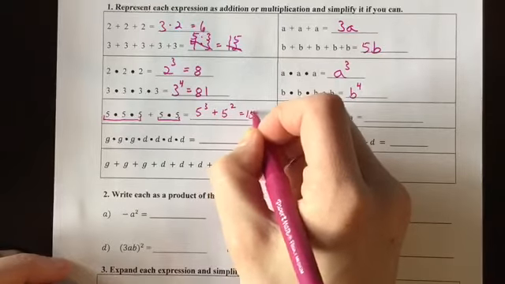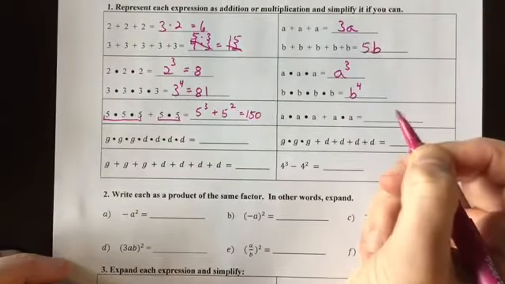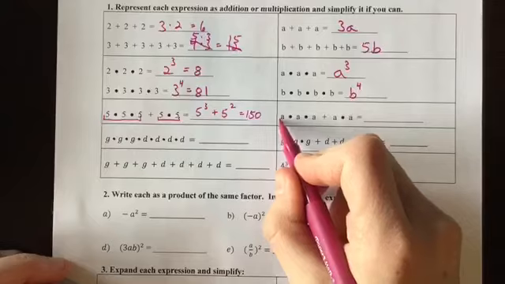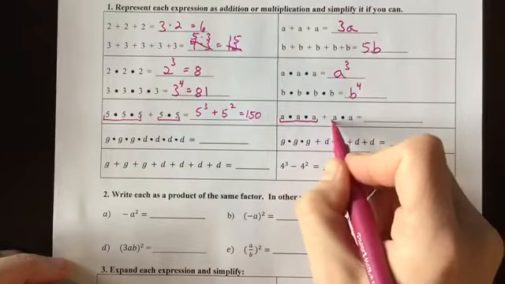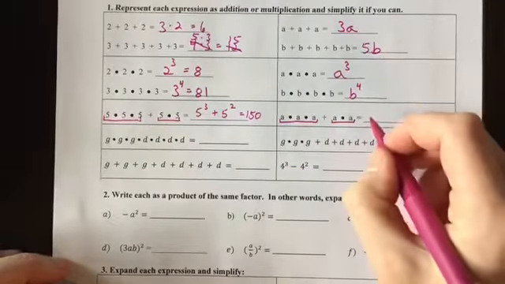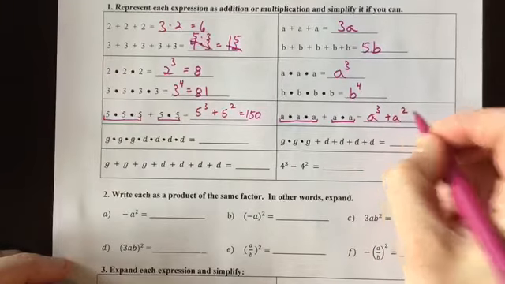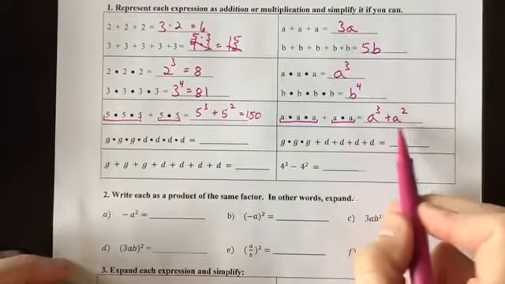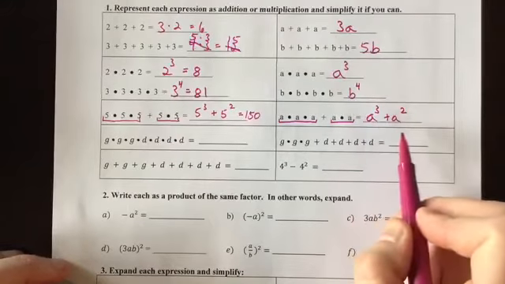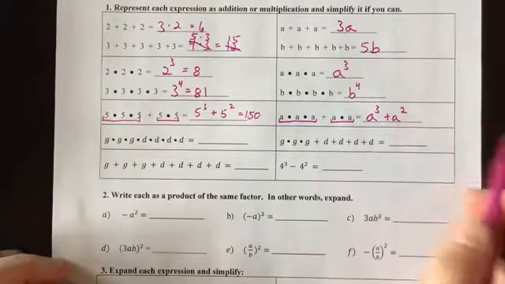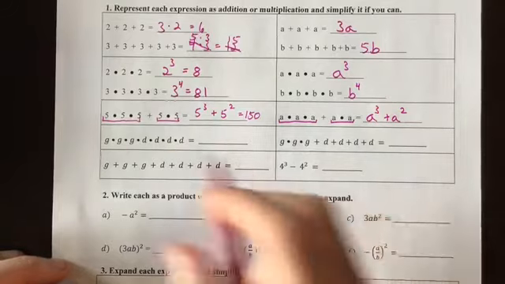So that would be 150. Okay. And again, with our variables, I see multiplication of variables separated by addition. That would be a to the third plus a squared. Now notice, these are not like terms. They have different exponents. We can't combine them. This is fully simplified.